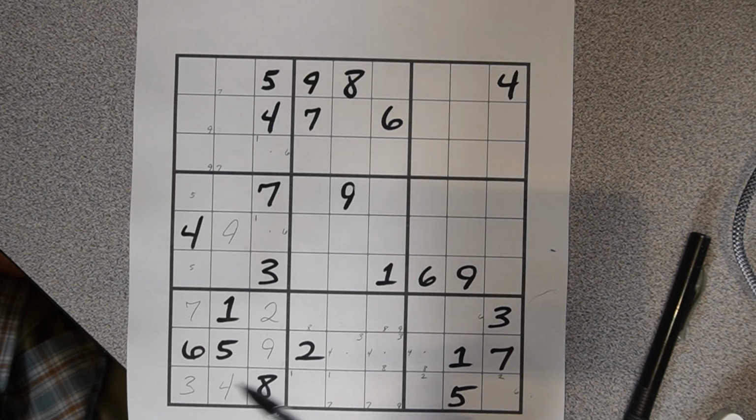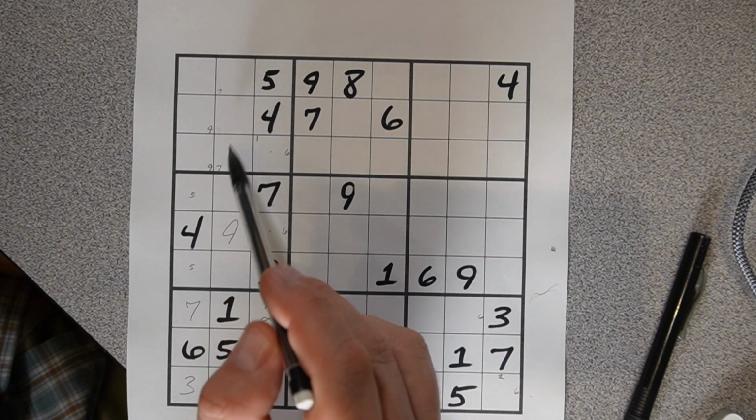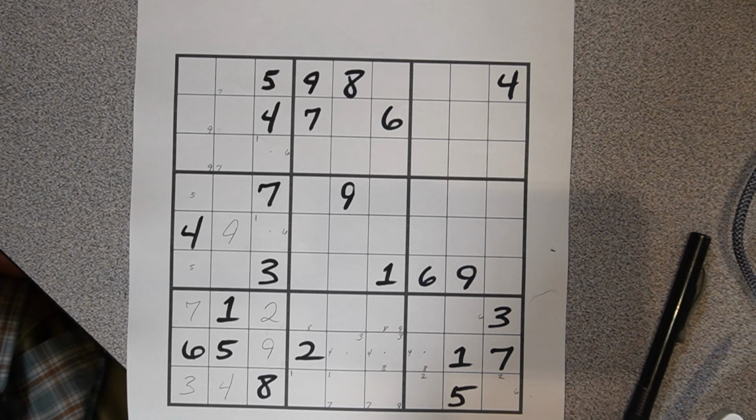So we have 3's, so we know the 3's in the middle. I know the 3's in the middle, 3 here, but we don't have it narrowed down to 2.